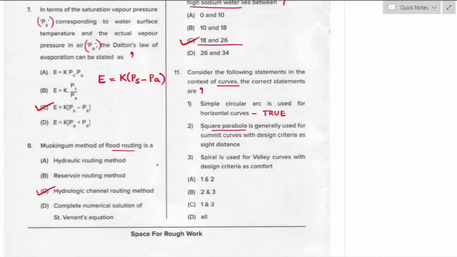Statement number 2. Square parabola is generally used for summit curves with the design criteria as sight distance. This statement is also true because for the summit curves, square parabola is generally used.